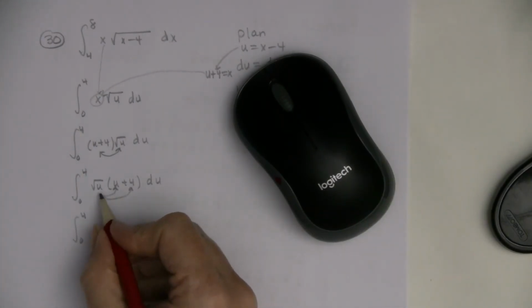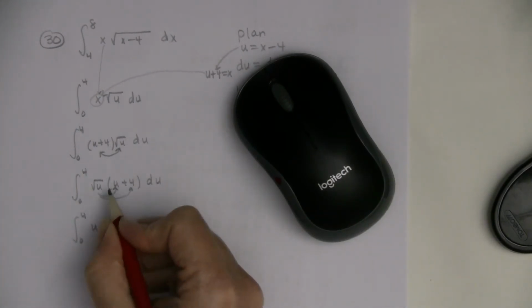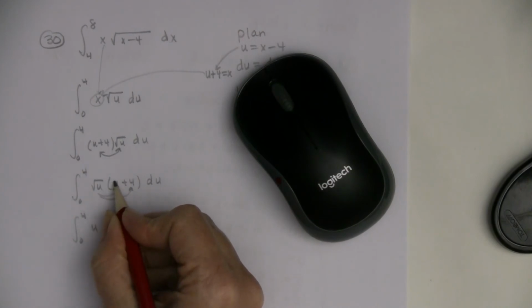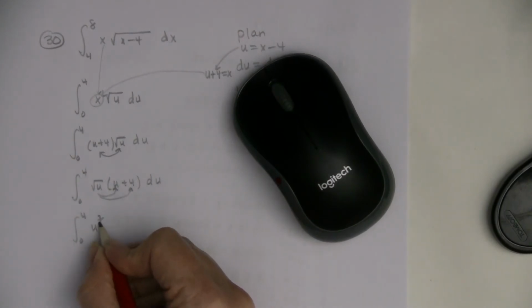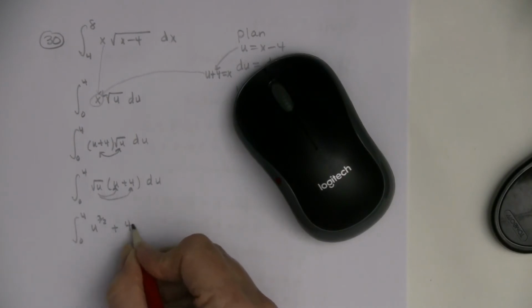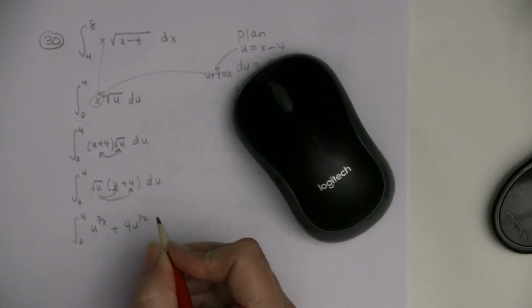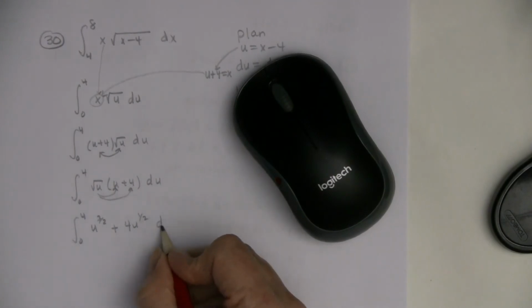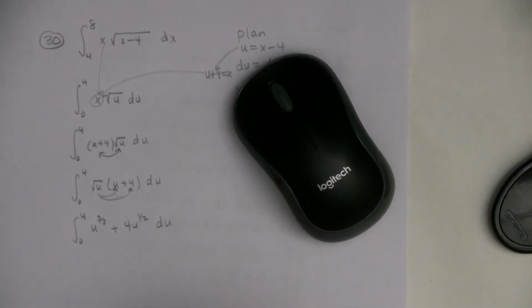And so this is u to the 1/2 plus 1 is 3/2, plus 4u to the half, and du. And now I'm going to integrate, and so I'll stop writing my integral symbol.